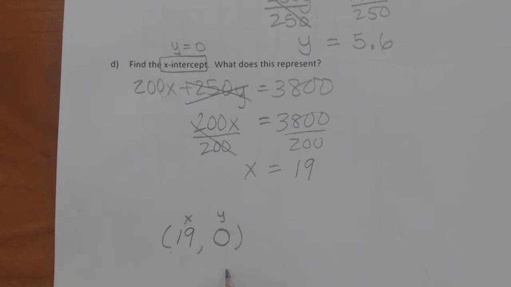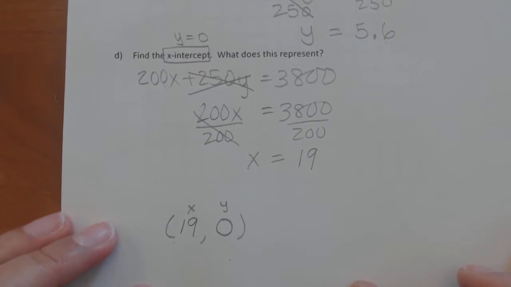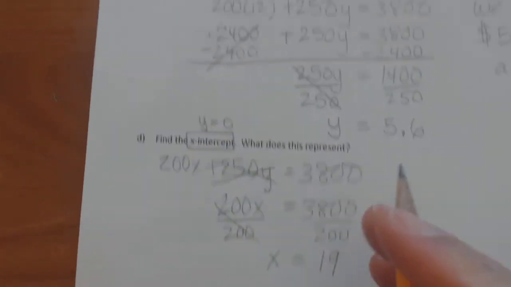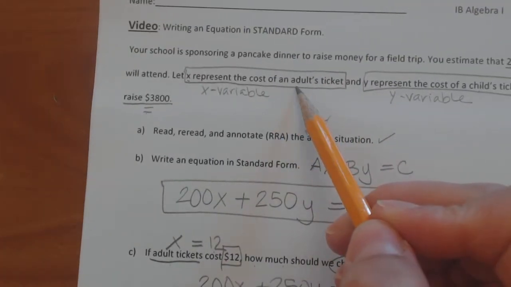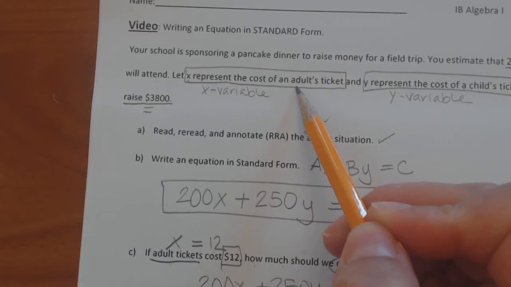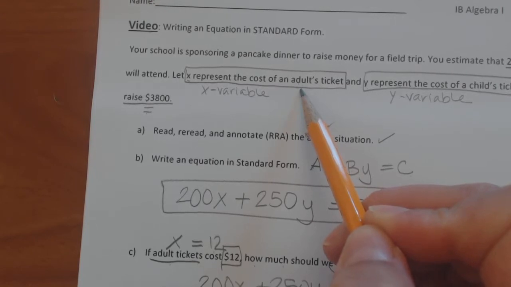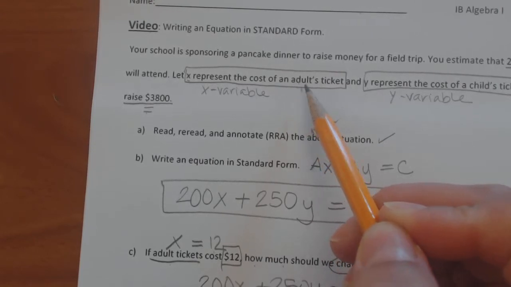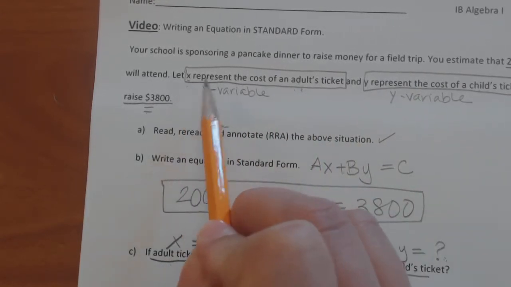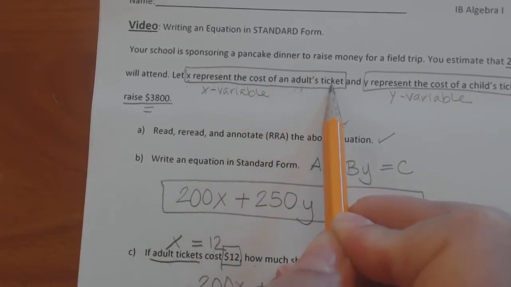So here's my x-intercept. So what does this represent? Well, what we have to remember is what our variables represent. Our x variable, if we go back up here, I actually put a box around it. And that's why I put a box and not an underline, because I want to go back to it. So put that box, if you haven't, put that box around what the variables represent. x represents the cost of an adult ticket.